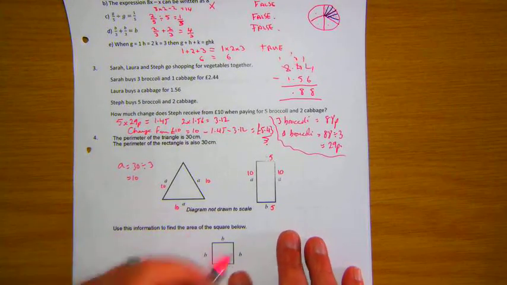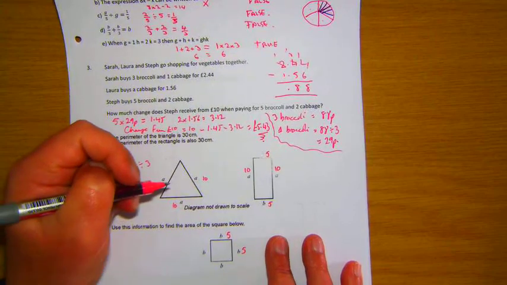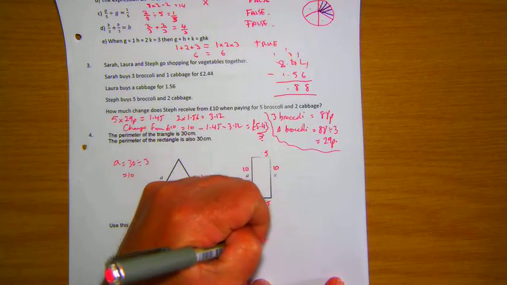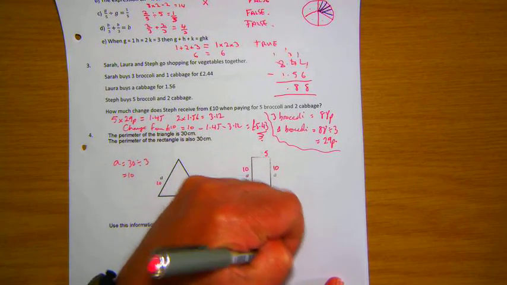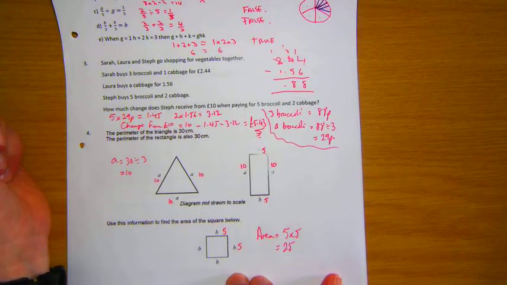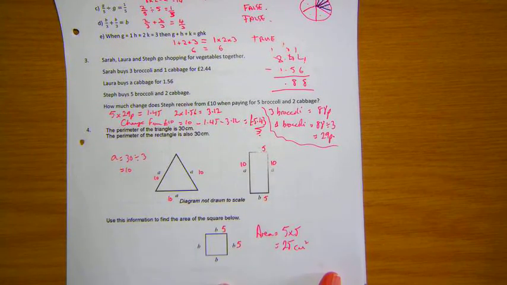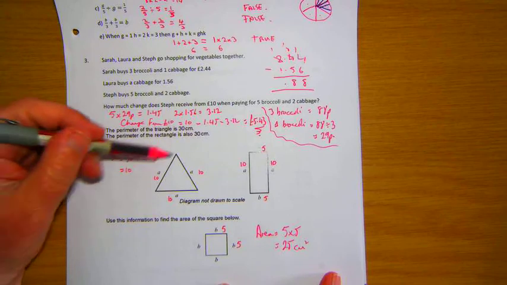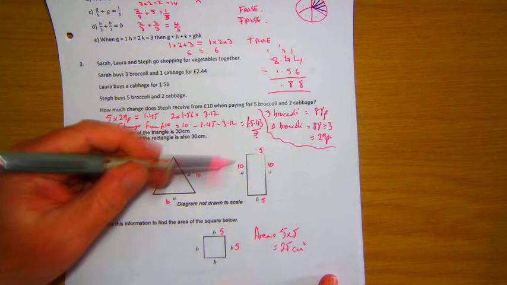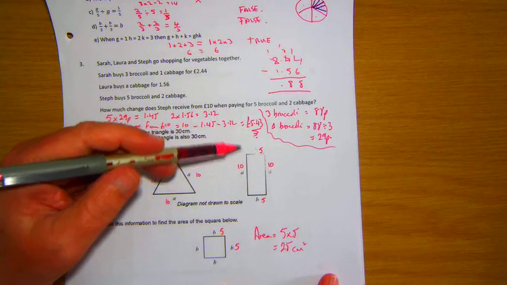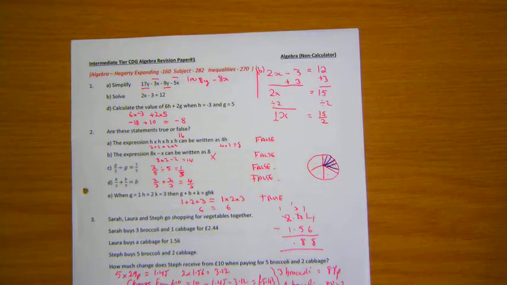So the area of the square, I know the square is a 5 by 5 square, and for area, we do length times width. So the area is going to be 25 centimeters squared. Okay, so I've got enough information there to find A. Once I know A, I've got enough information in there to find B. Once I know B, I can work out the area, as long as I can remember the formula for the area of a square.